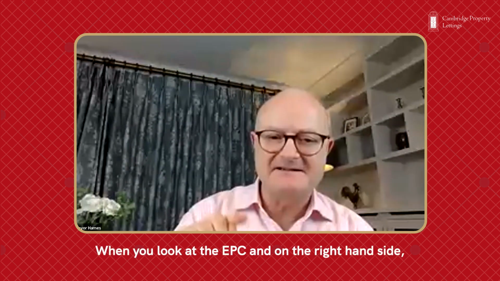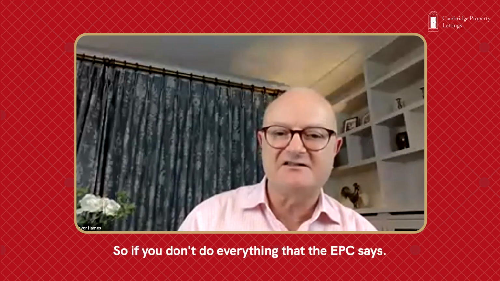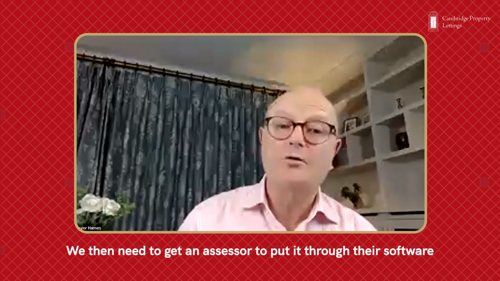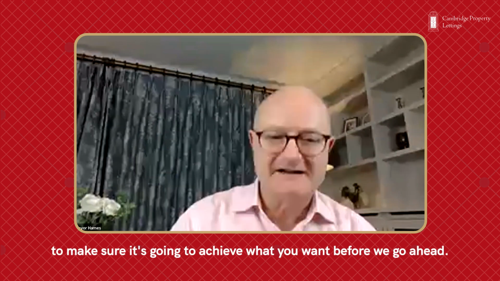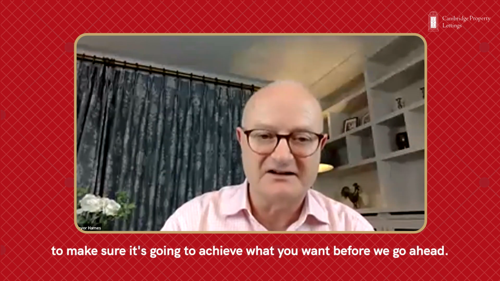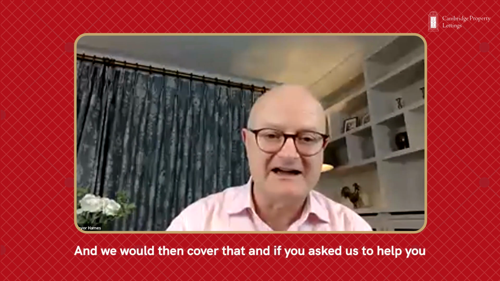When you look at the EPC, and on the right-hand side it says, this will give you 4 points, this will give you 8 points, they're looking at it sequentially. So if you don't do everything that the EPC says, we then need to get an assessor to put it through their software to make sure it's going to achieve what you want before we go ahead. And we would then cover that.